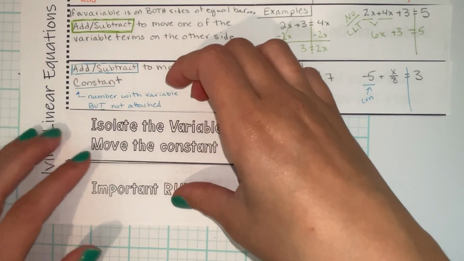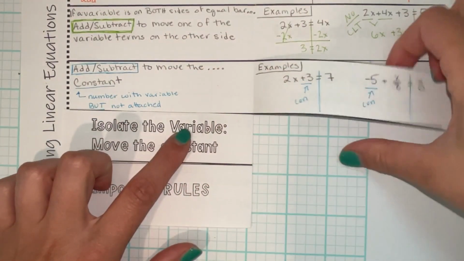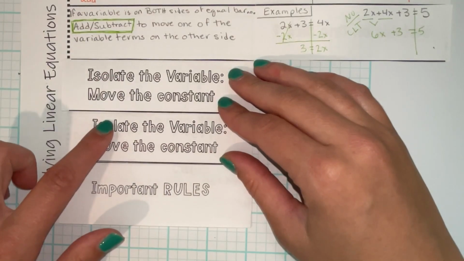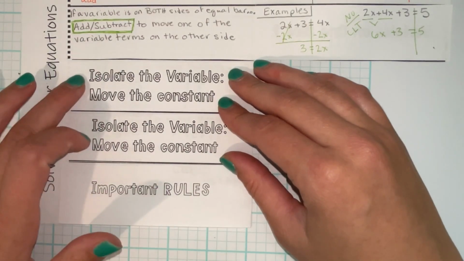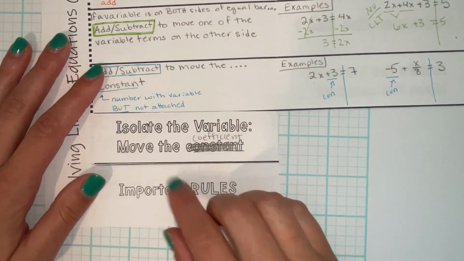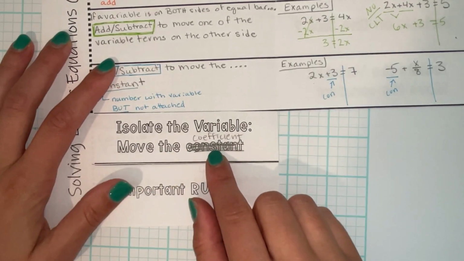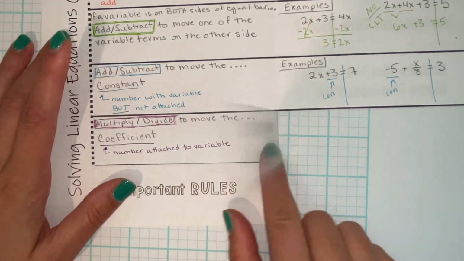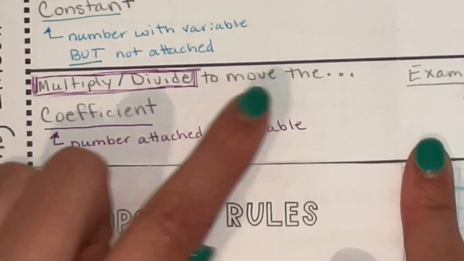The very last step is going to be to isolate the variable. Now notice, these two start the same because this should always be your last two steps. You will always see at least one of these, if not both. So you're going to isolate the variable, but you're going to move the coefficient. Had to do a little typo. It should be fixed when you guys get it. Now, in this one, the coefficient, you will multiply or divide to move it.